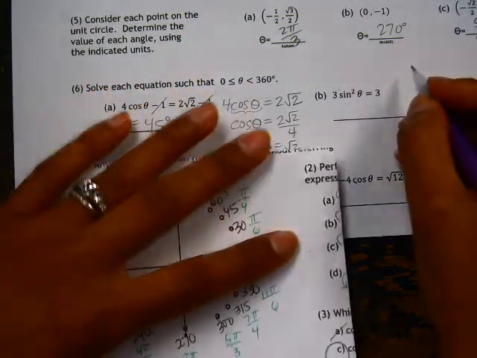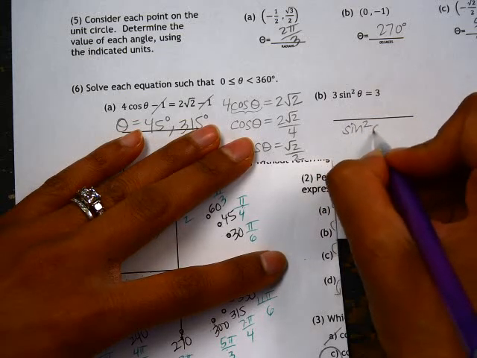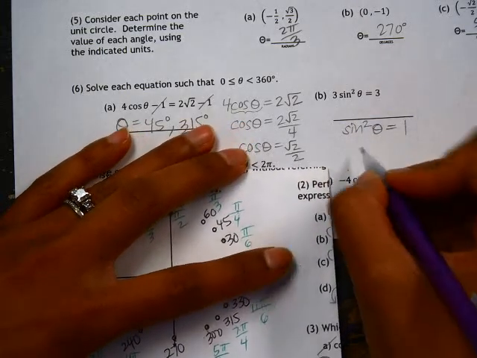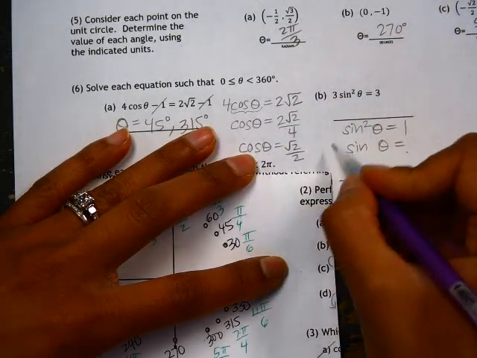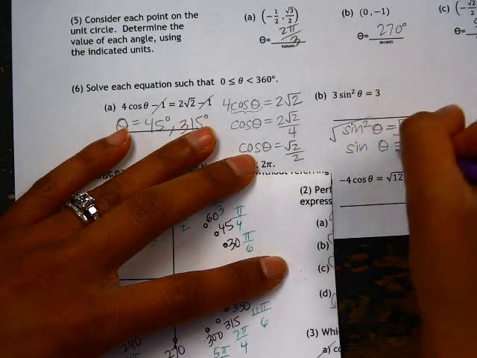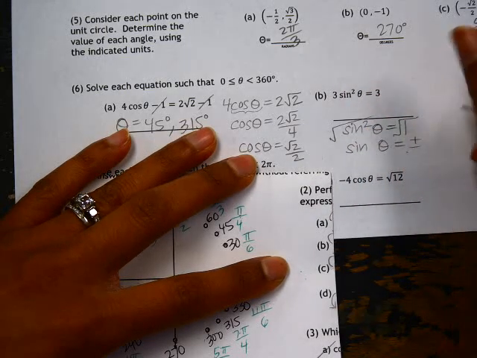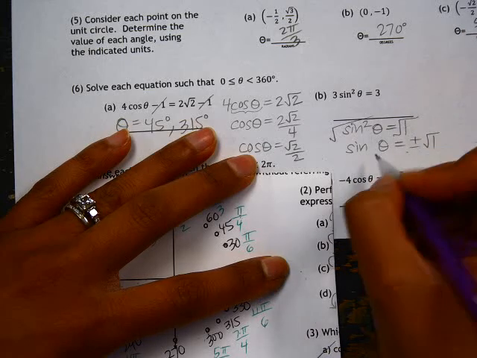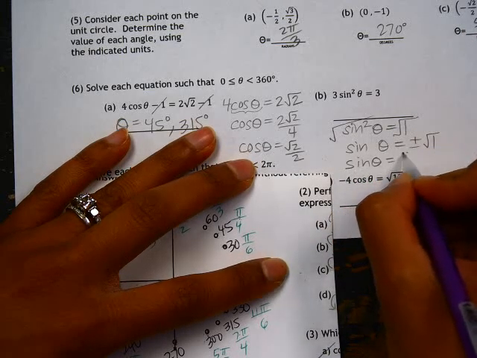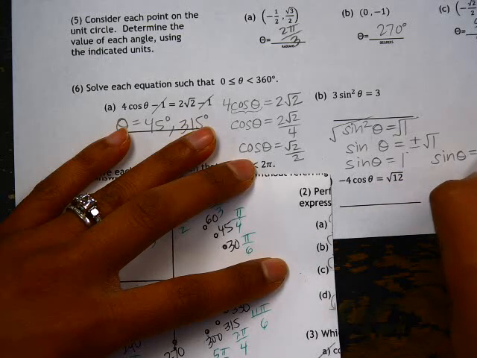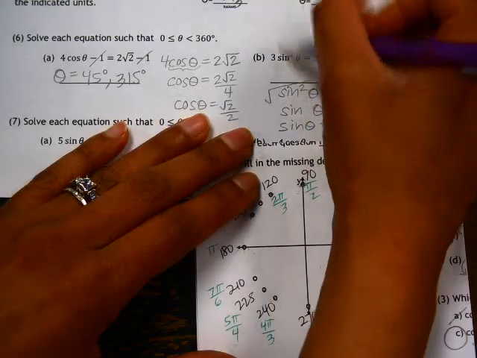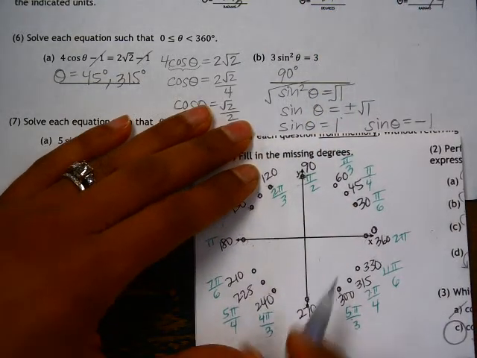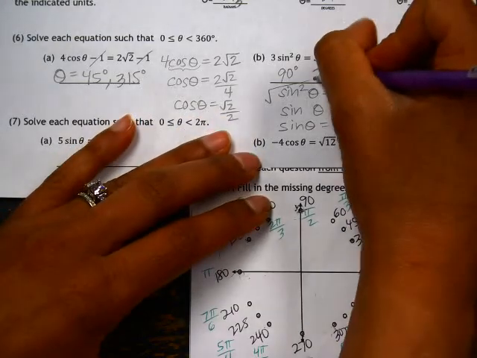On part B, I can divide both sides by 3, so sine squared equals 1. Square root of both sides would be sine of theta is plus or minus the square root of 1. So we want to find where sine is 1 or where sine of theta is negative 1. So sine is positive 1 when we're at 90 degrees. Sine is equal to negative 1 when we're at 270 degrees.